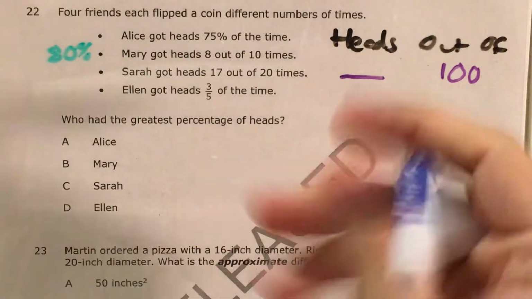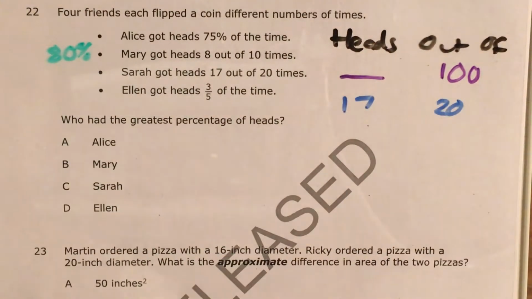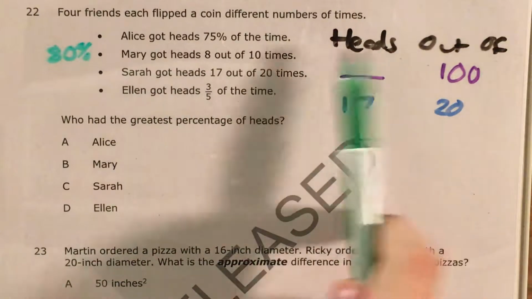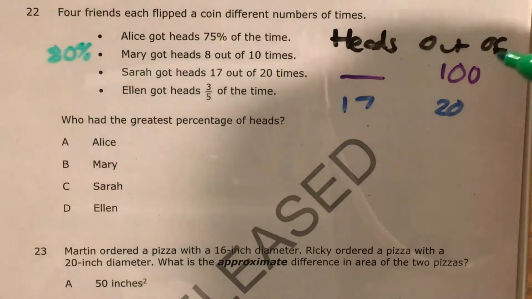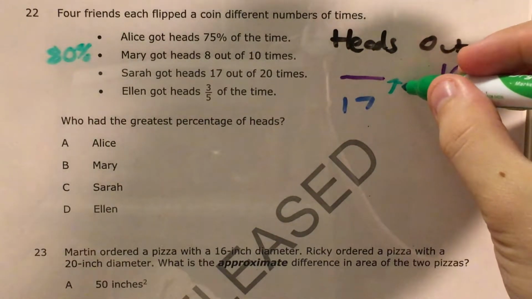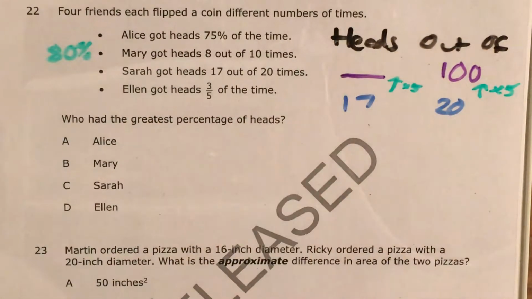So next we're going to talk about Sarah. And Sarah got heads 17 out of 20 times. And so I'm going to look once again for a right to left or a down to up pattern. And this time, the easiest one is going to be multiplying by 5 down to up. So if 20 times 5 is 100, 17 times 5 is what?